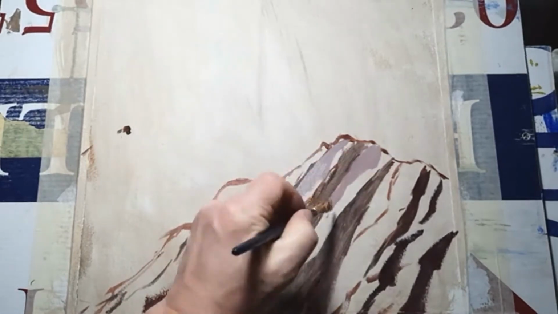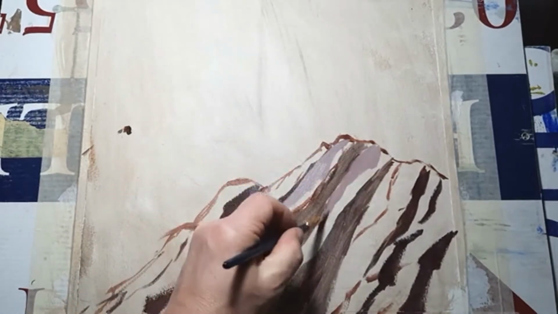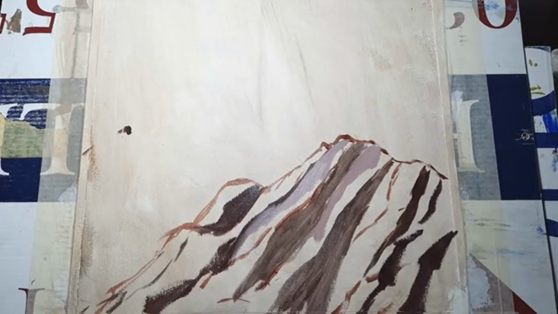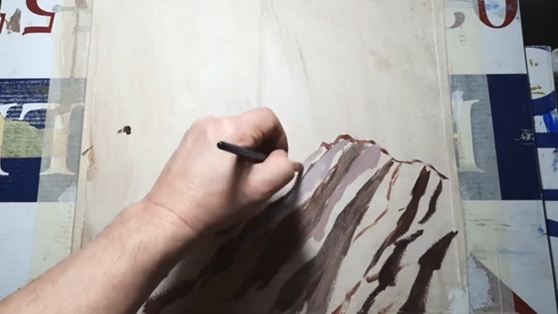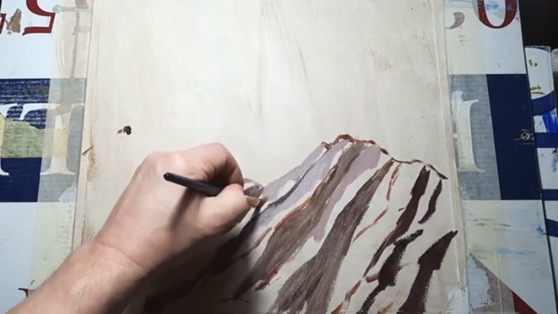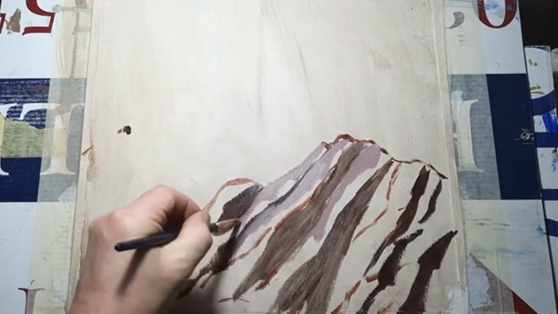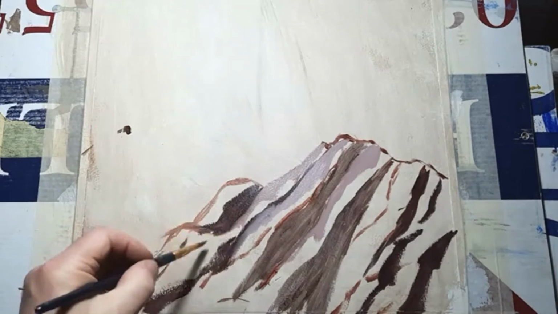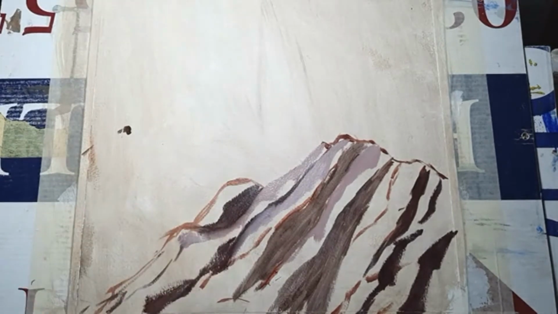So the parts that might face the light will be lighter, and so on. The facets of this rock, depending on the direction, will look towards the light or look away from the light, and that's where we get the illusion.